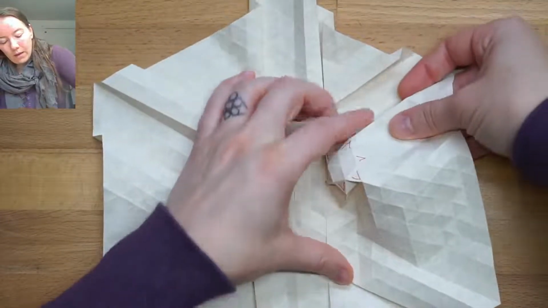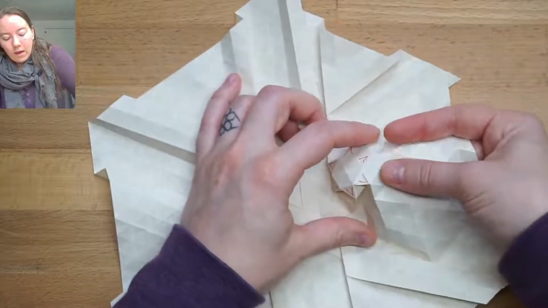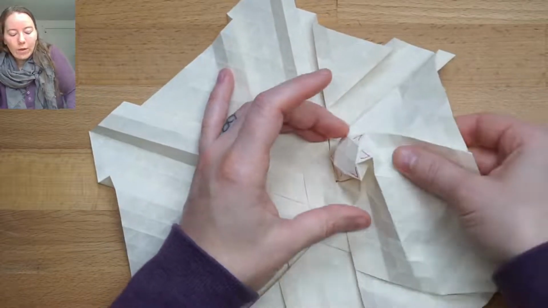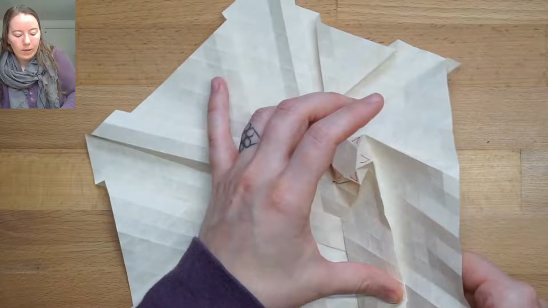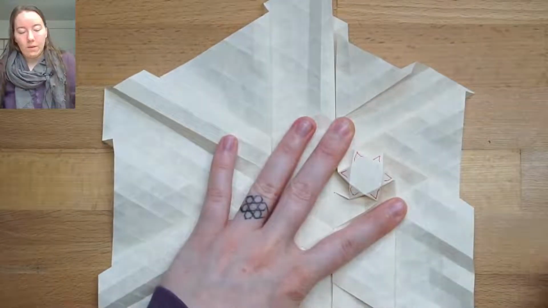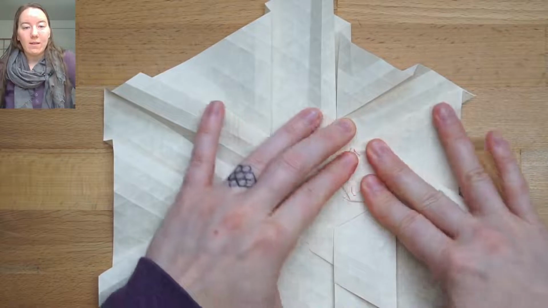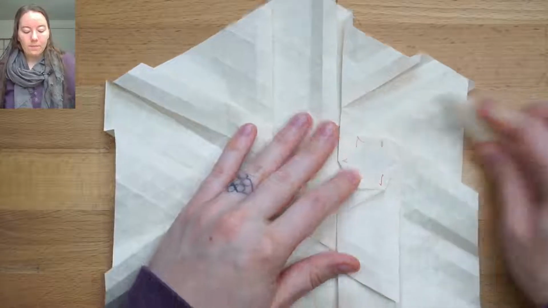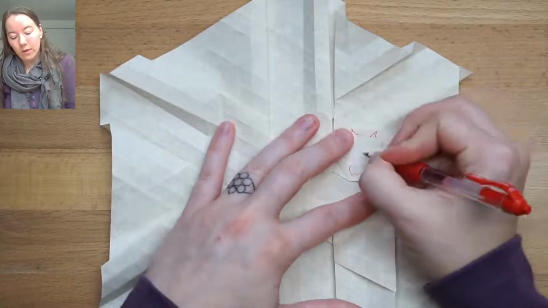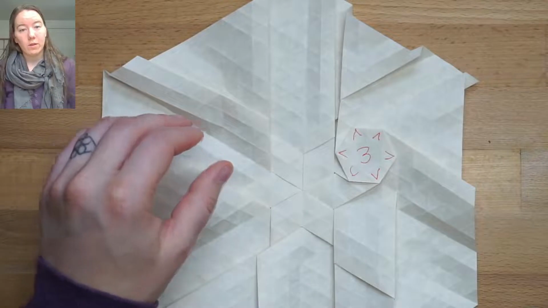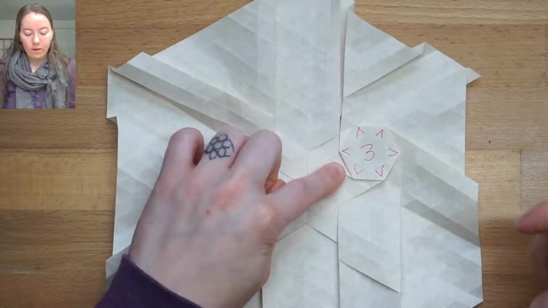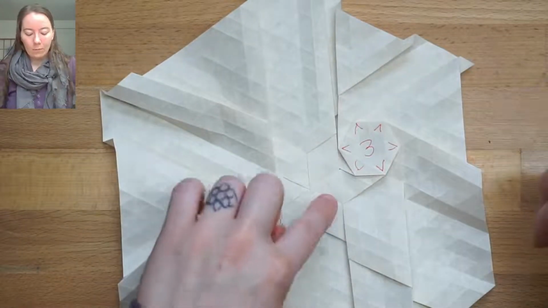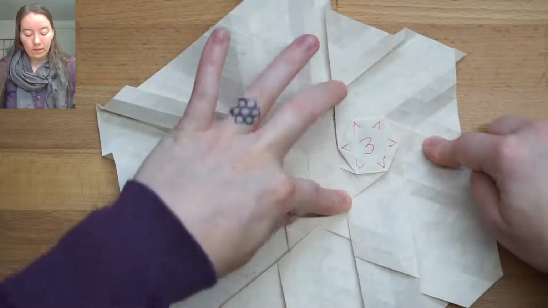And once we've got that situation showing us where our central hexagon is, we can go ahead and put in the remaining pleats around that open hexagon and flatten it and use our bone folder to get those folds nice and crisp. This hexagon is going to be threefold rotationally symmetric. So whatever happens on this side also happens on this side and this side. And then whatever happens on this side also happens on this side and this side.